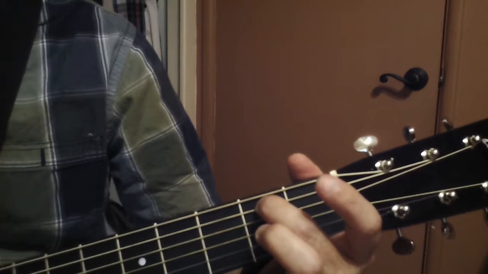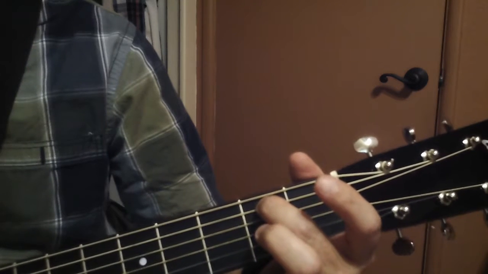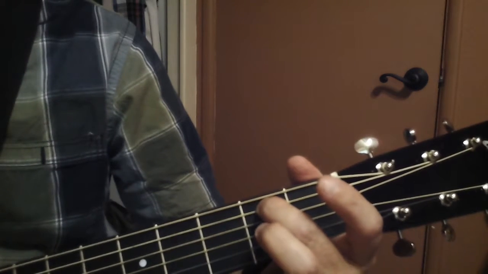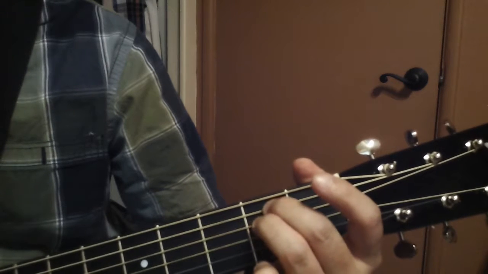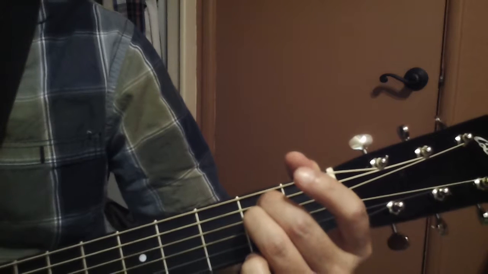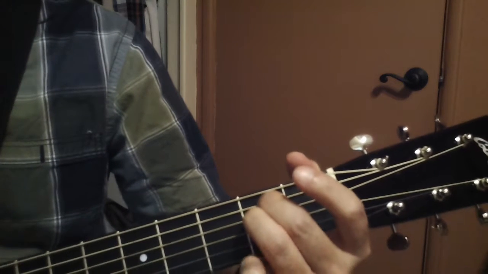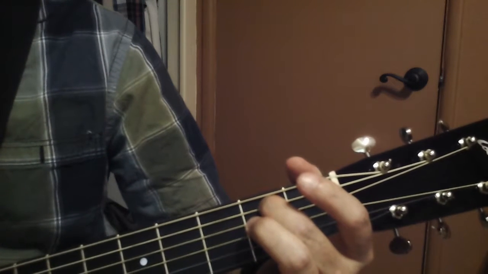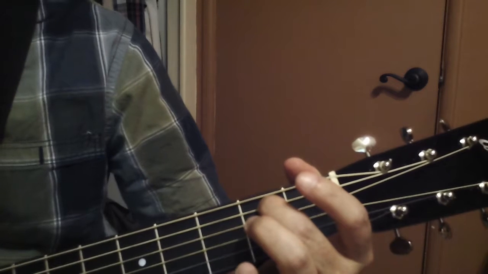A lot of times in the big open strumming of that chord, it's such a subtle difference that it's a little hard to hear. That's the regular E minor. Here's the E minor 7. So it's kind of hard to hear.